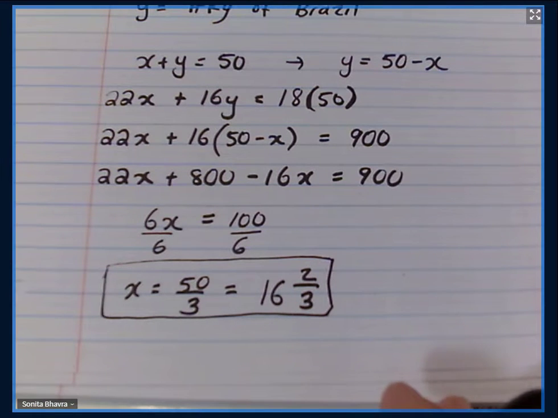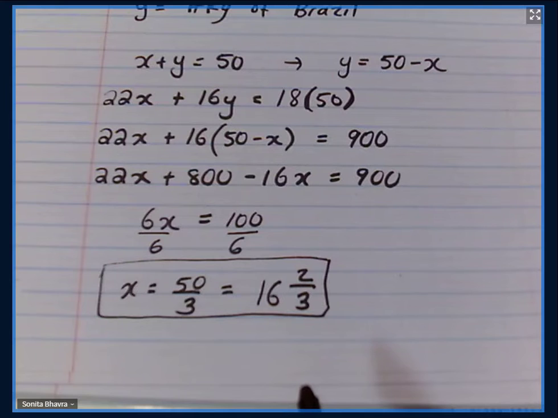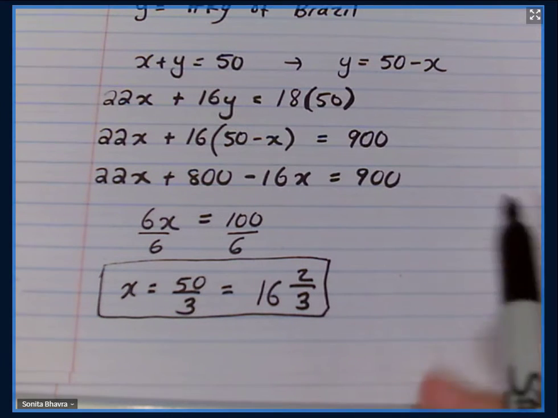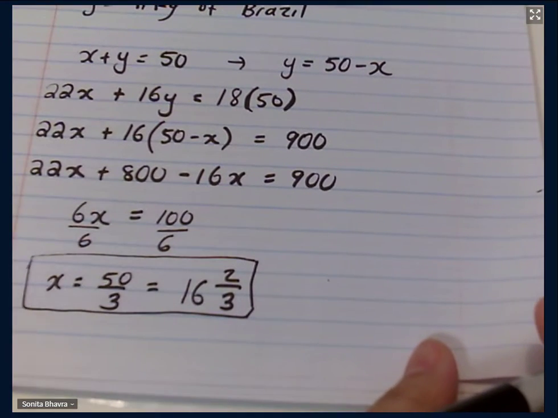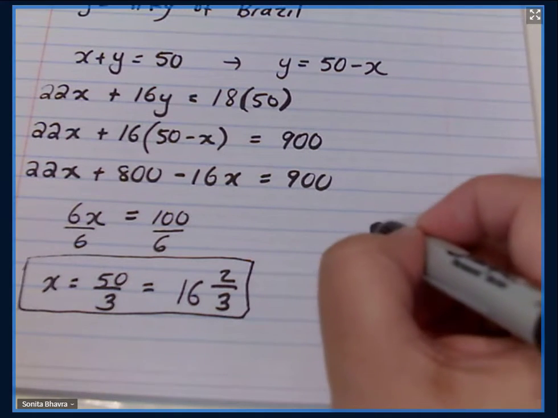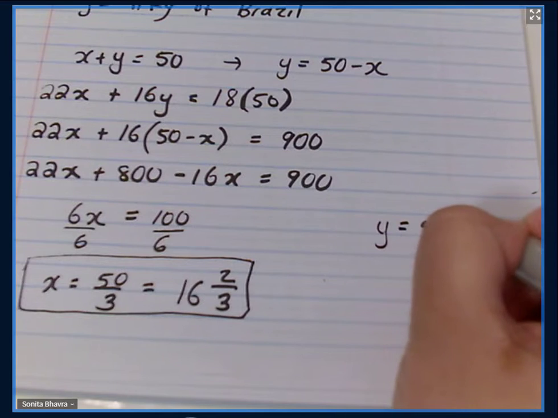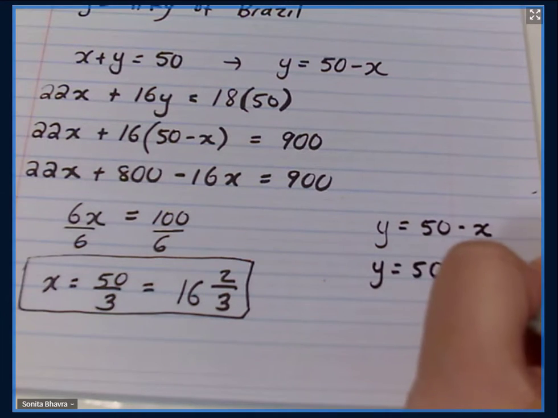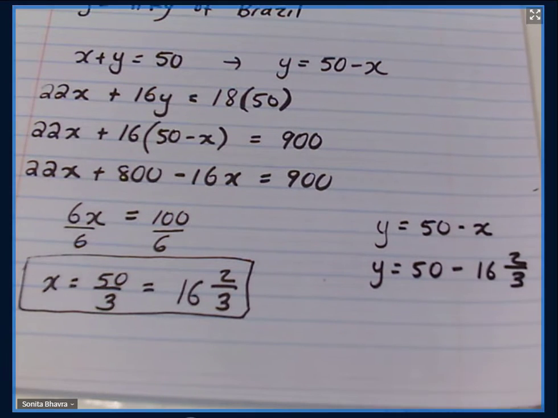All right, so now we can take this value and substitute it into our first equation, y equals 50 minus x, which I will do right over here. So y is equal to 50 minus 16 2/3.